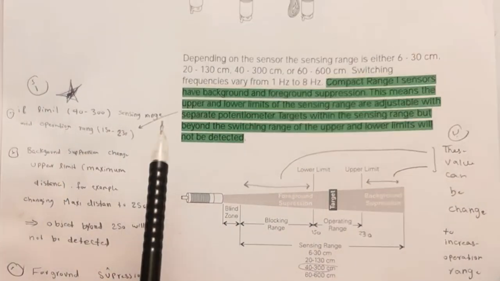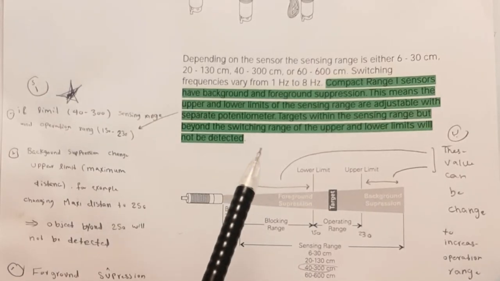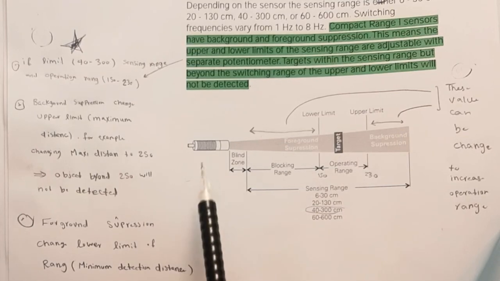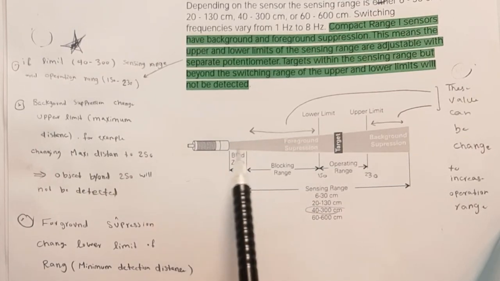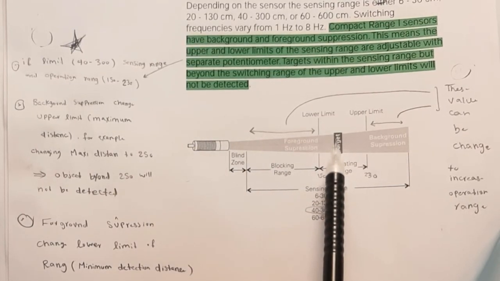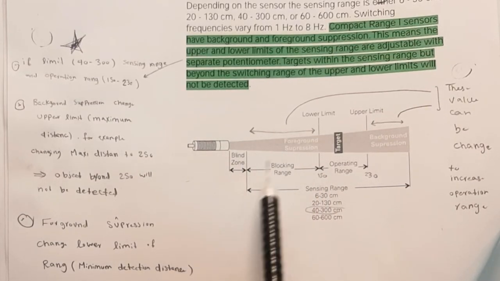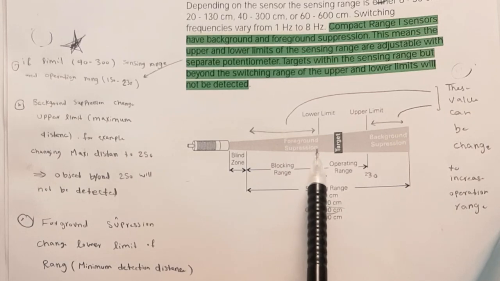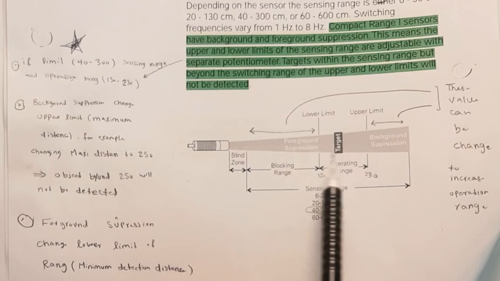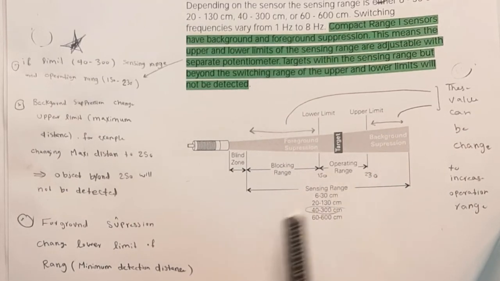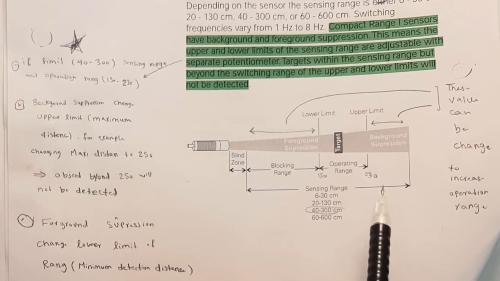You can see here we have a couple of things. In this figure, this is the sensor and this is the target. This is the blind zone, this is the foreground suppression, and this is the background suppression. We have the operation range and the sensing range.